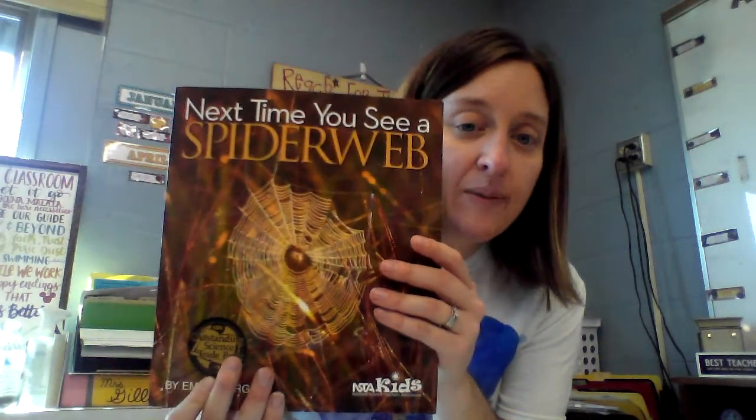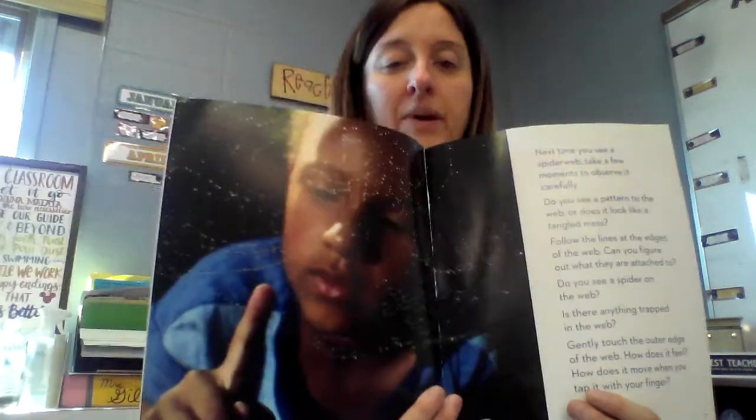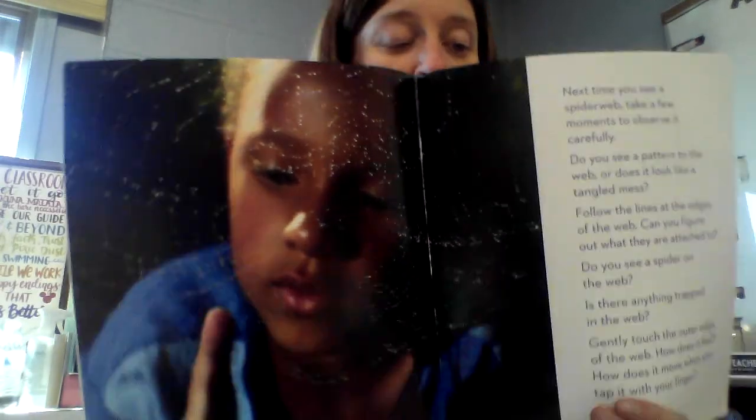So I'm going to read you a book about spider webs. It's called Next Time You See a Spider Web. So you see a really cool picture of a spider web. Look at how close up it is.